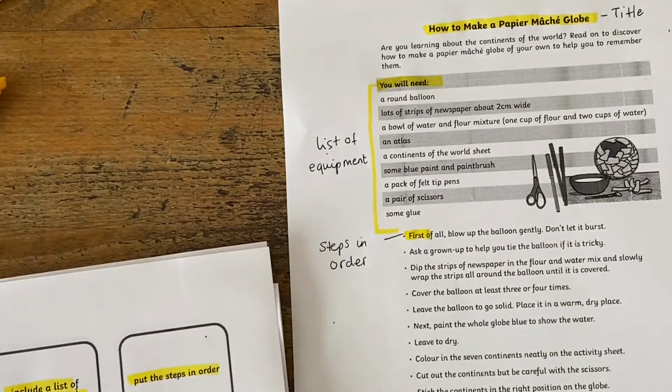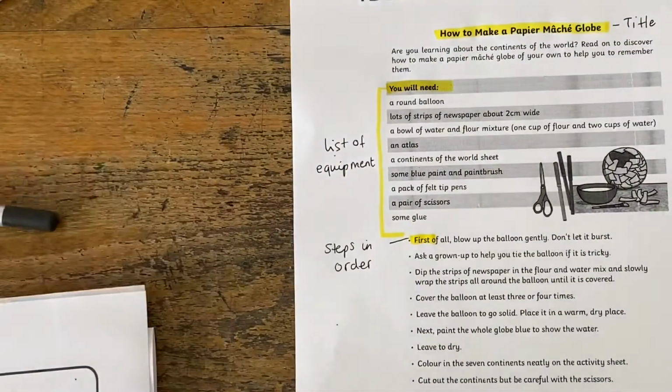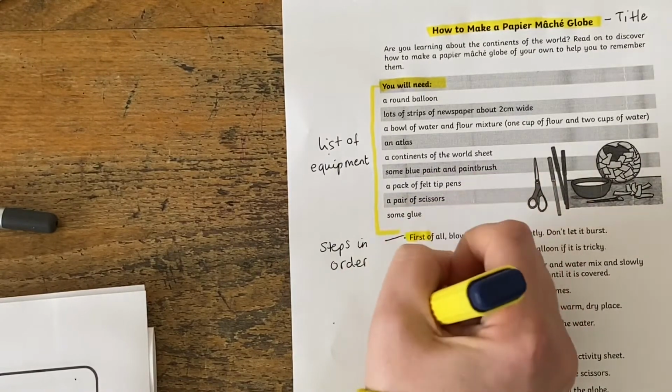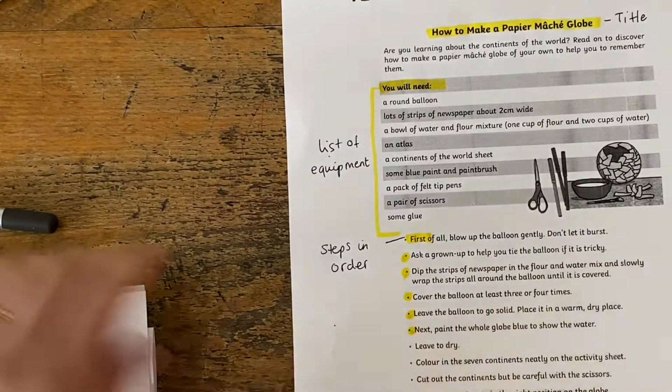Okay, now the next part says bullet points or numbers to separate the steps. Let's have a look. I can see those bullet points all the way down. It's really clear which step is which.